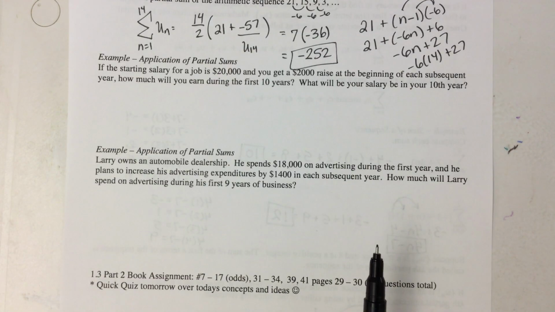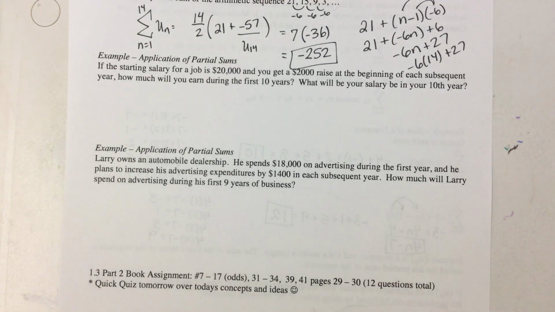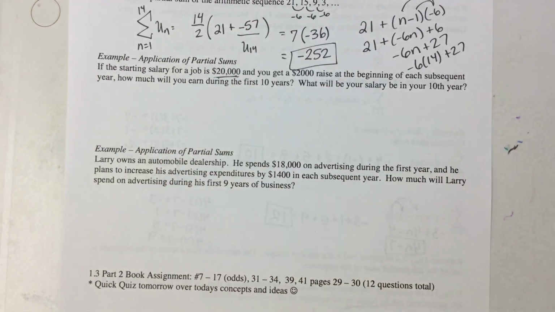Okay, real life examples. Why do I need to know this? If the starting salary for a job, and we looked at a problem just like this the other day, is $20,000, so that's what you get the first year, and you get a $2,000 raise at the beginning of each subsequent year.